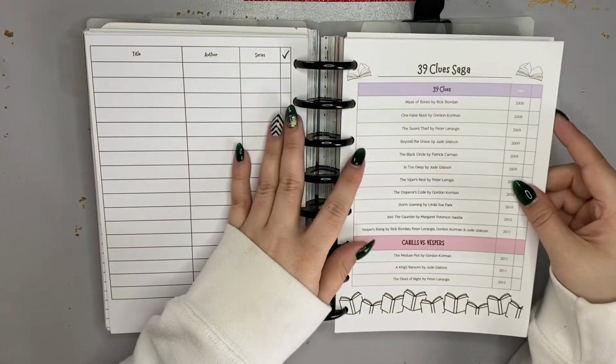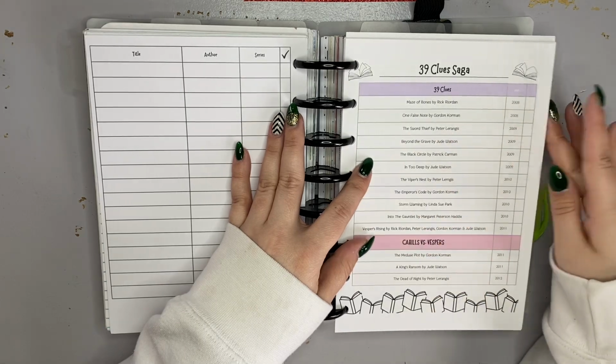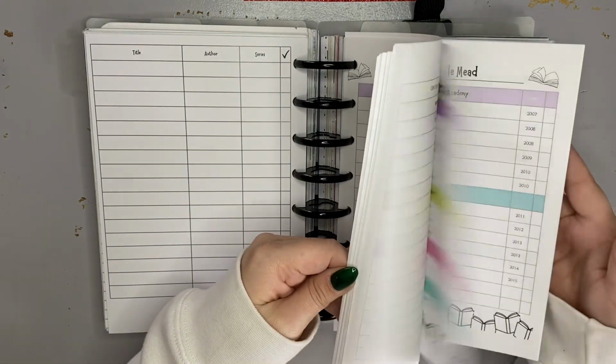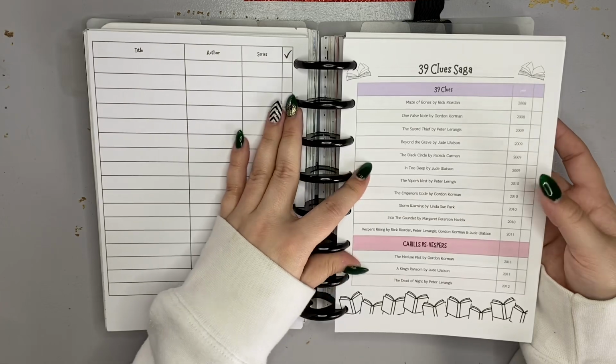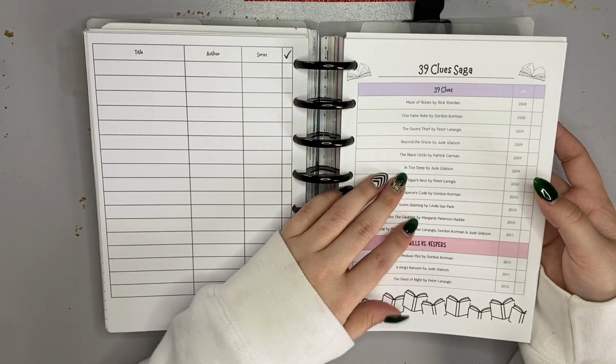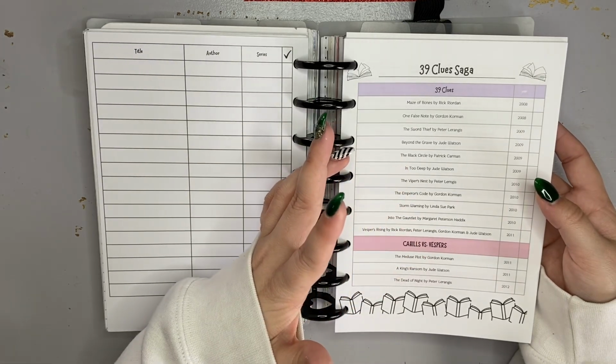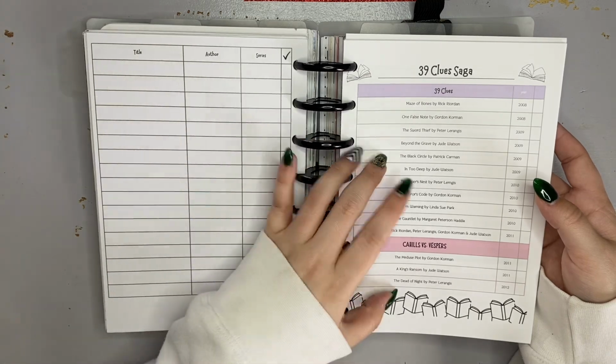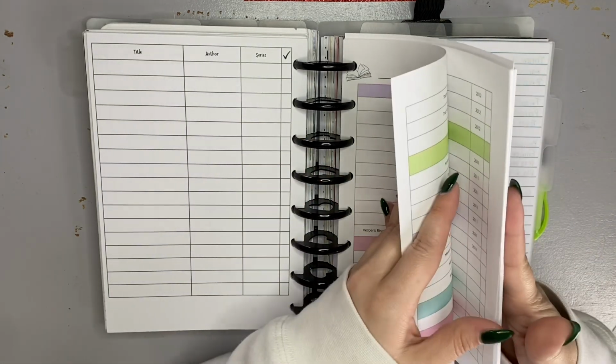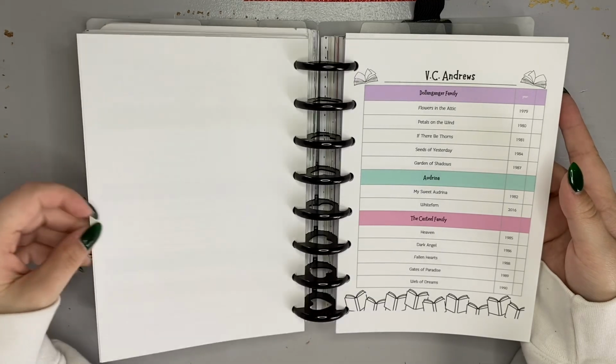Next we have, I did some of these. I'm calling them author trackers. Obviously this one's not a specific author. It's a series, but written by different authors, but it's one complete series that's in here. I've done, but most of them are authors.